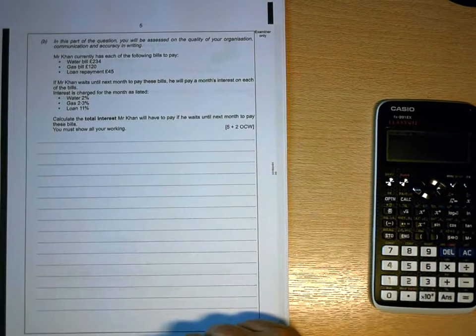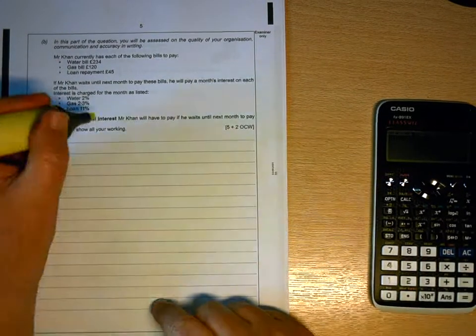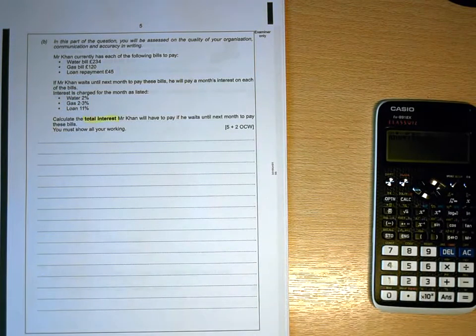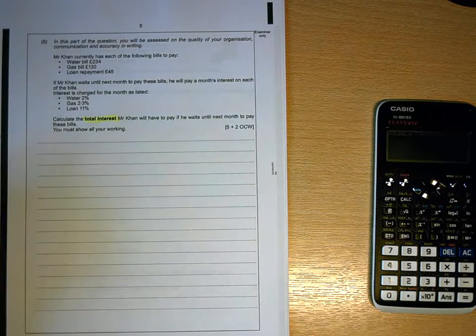Calculate the total interest. Now, when I was marking your work over the weekend, this was a really common mistake: you weren't working out the total interest, you were working out the total bill, which would be working out the interest and then adding it on to all of what needs to be paid. For the total interest, you just need to work out what each of these are.